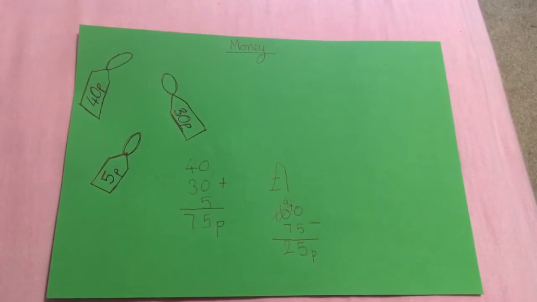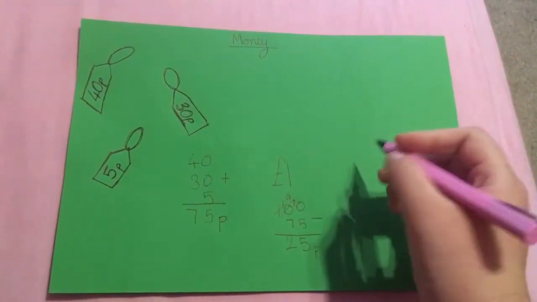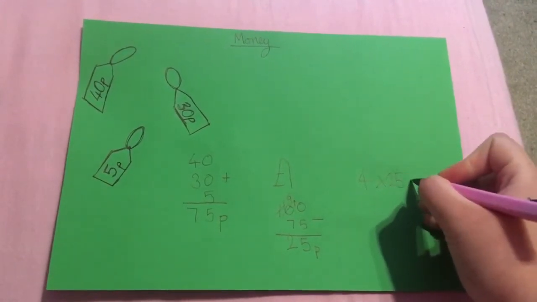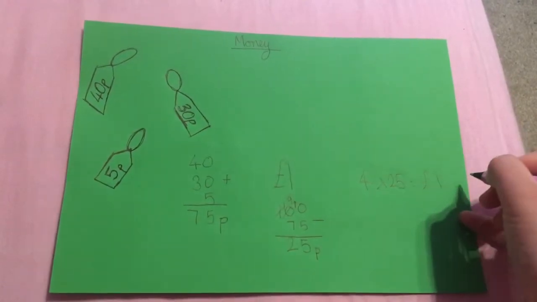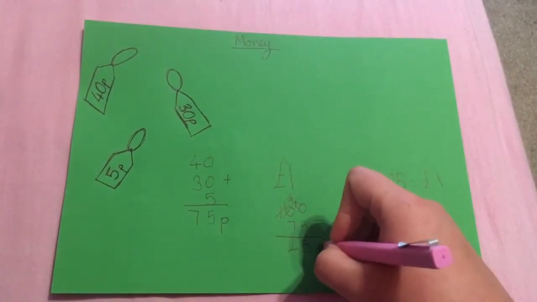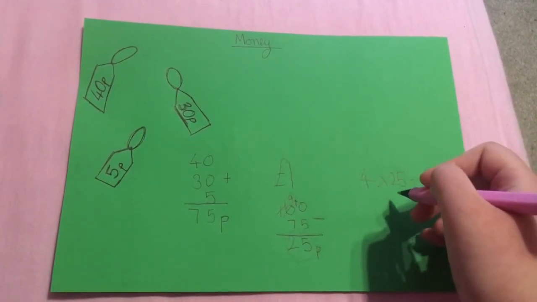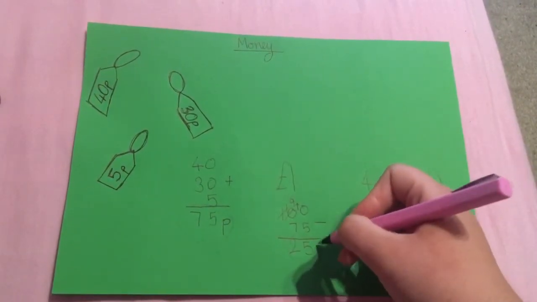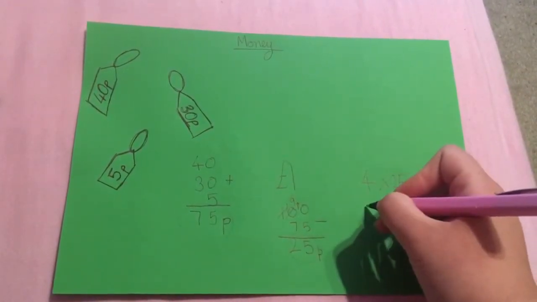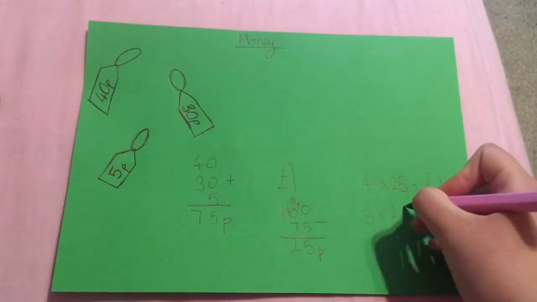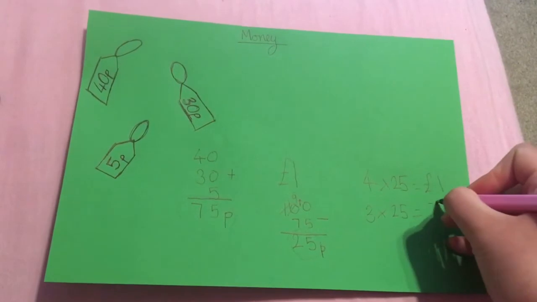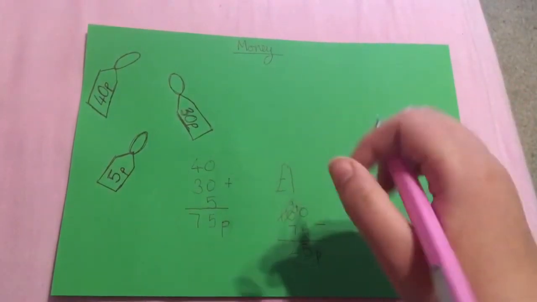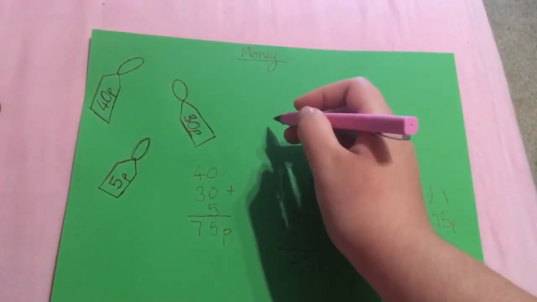So that's 25p change. If you know that there are 4 lots of 25 in a pound, that means I've got 1 times 25 change, but I paid with 3 times 25. Because if you think, I've got 1 lot of 25 here, so that means that 3 times 25 equals 75p. You see?